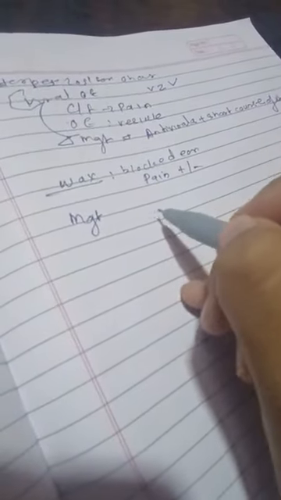Next is wax, ceruminous gland secretion. Clinical features of wax are a blocked ear, and pain may be present or absent. So how to manage wax? Very important, because wax is a very important topic. It leads to a blocked ear, and it may also cause pain to be present or absent. Now talking about the management of wax: it is cleaned only if impacted.